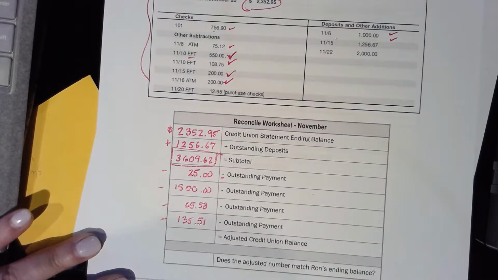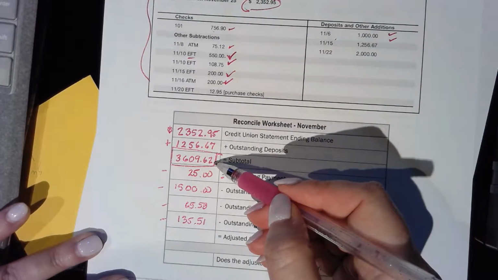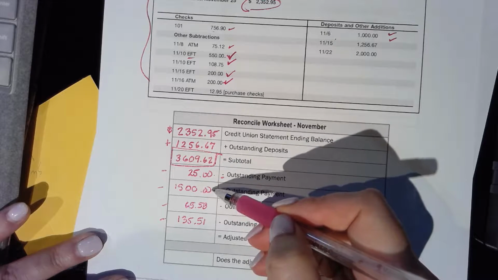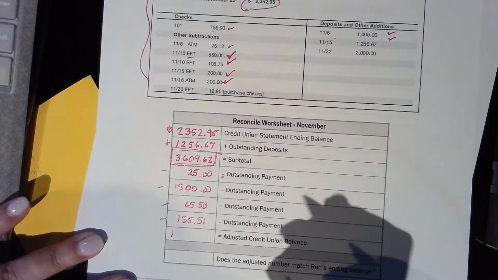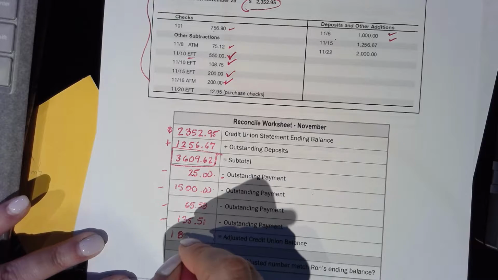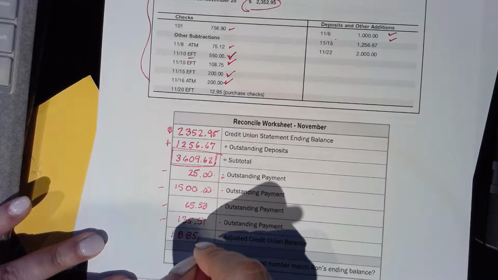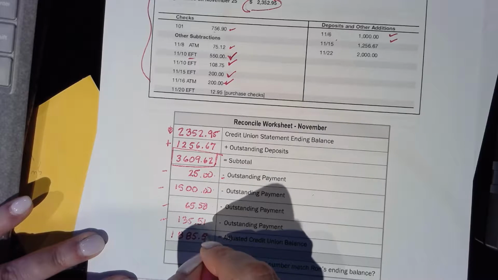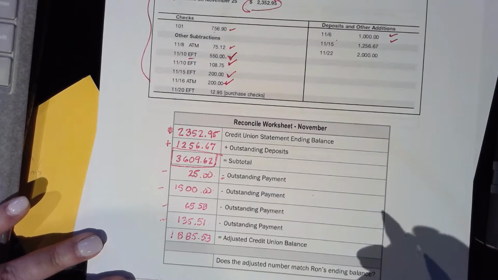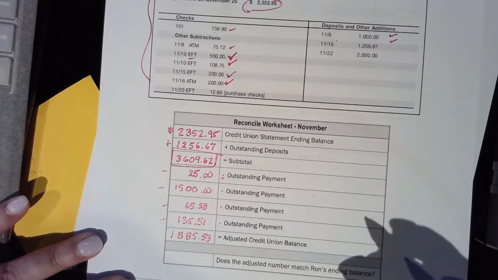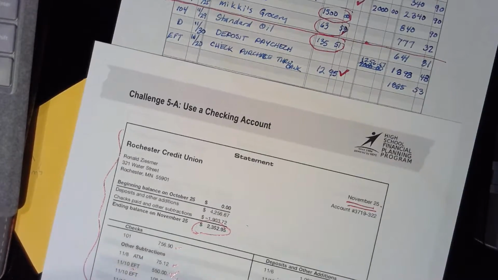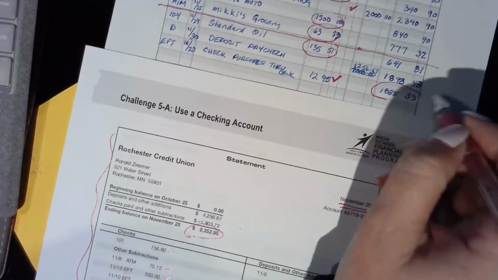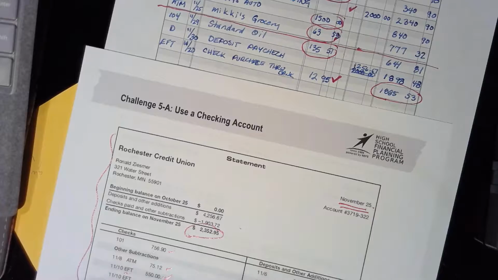All right. So when I take this number and I subtract from it 25, 1500, 65, and 135, I end up with $1,885.53. And here's my question. Does this agree with what I've got written down in my checking account, in my check register? Yes, it does. Okay.